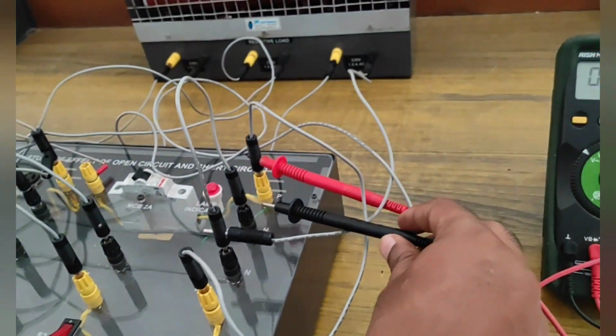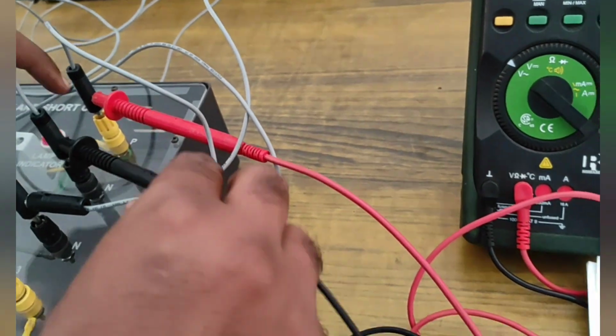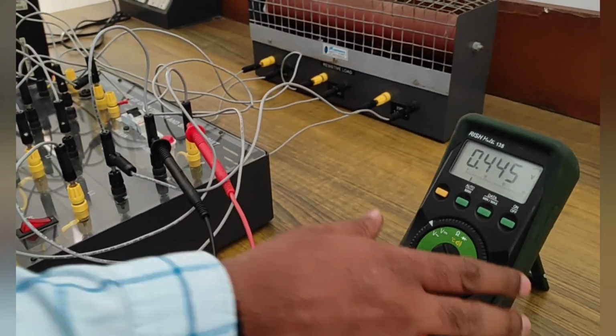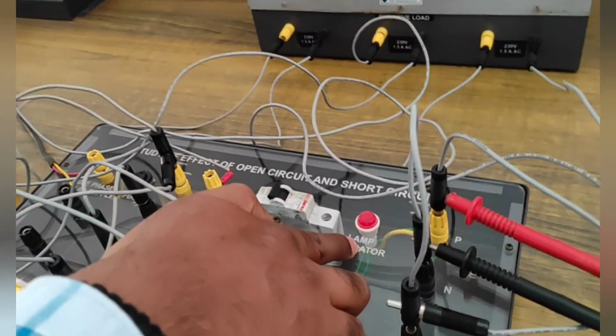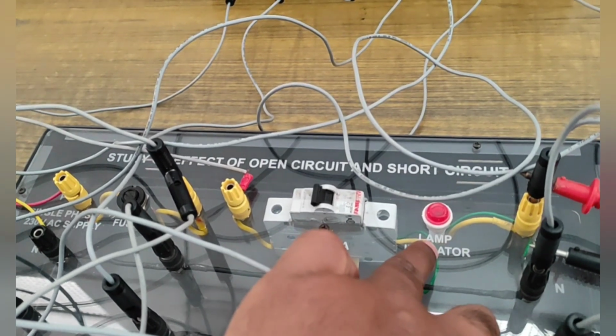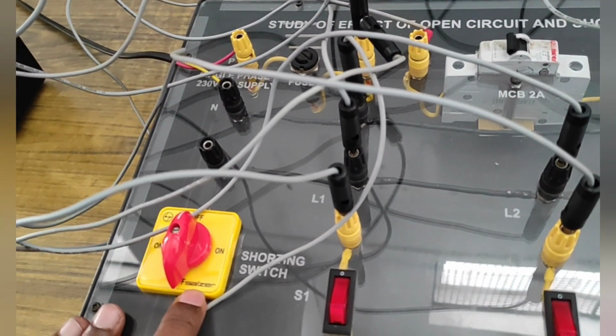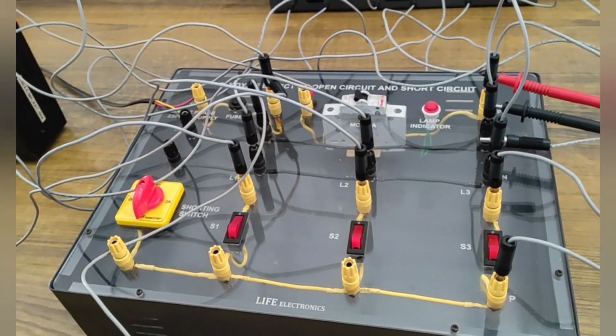And to see the output voltage, that is from the phase and neutral, this is a phase and neutral, it has to be connected to the multimeter. And here we have one MCB and one lamp indicator to indicate the power line, and there is a switch to do the short circuit. So these are the connections of the short circuit and open circuit experiment.